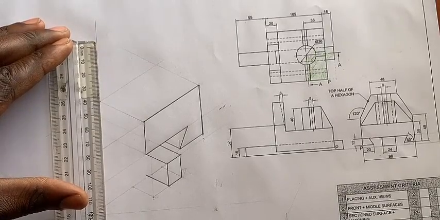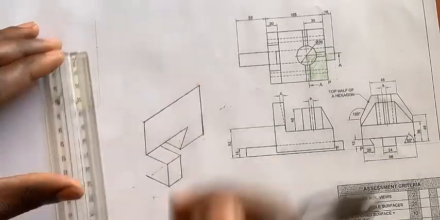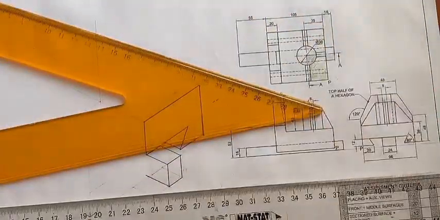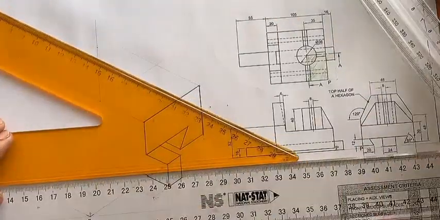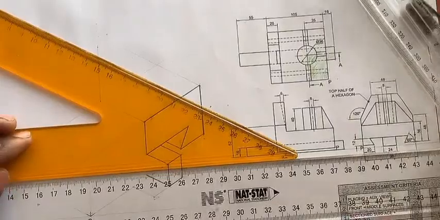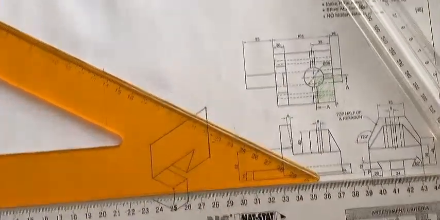From here to right there. That's my 40. So after I've gotten the 40, let me erase this one, I don't need it anymore. Where my 40 is now is this one.